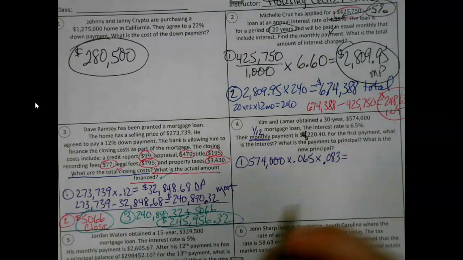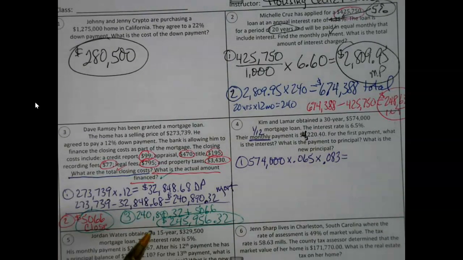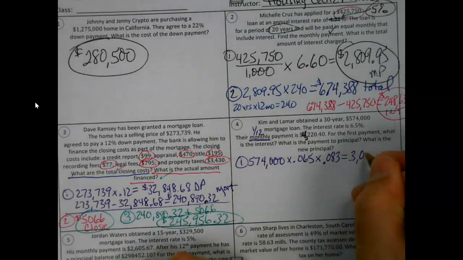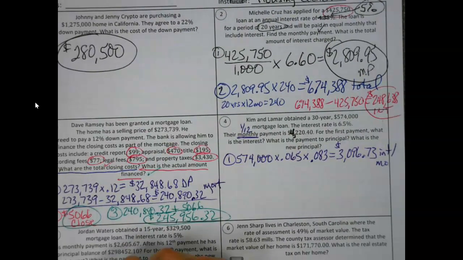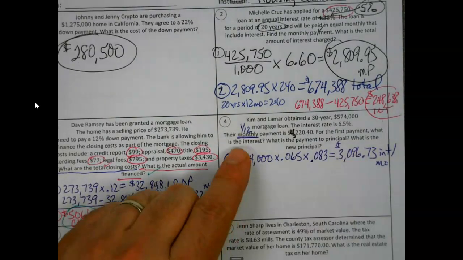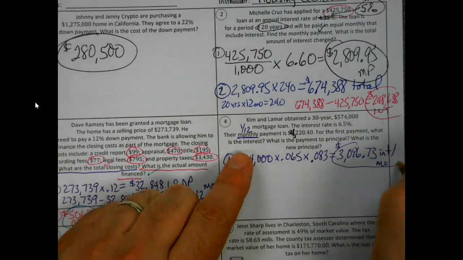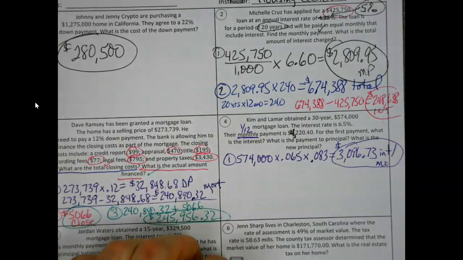It's going to be close enough. So this first number we get, that's the interest that we're paying monthly. Now, you're like, Hardy, for the first payment, what's the interest? Okay, we got that.